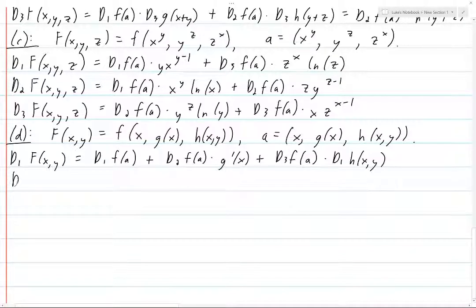All right, and then finally we have d2 of f of x y equals, we don't have to write the first term, we don't have to write the second term, and we only have to write the third term. So we jump all the way to d3 of f of a times d2, because that's the derivative we're taking, of h of x y again.